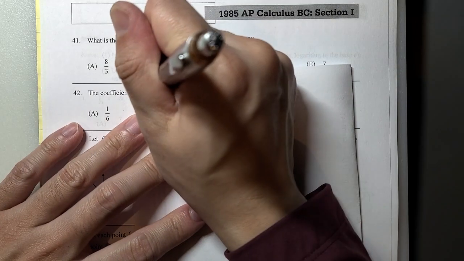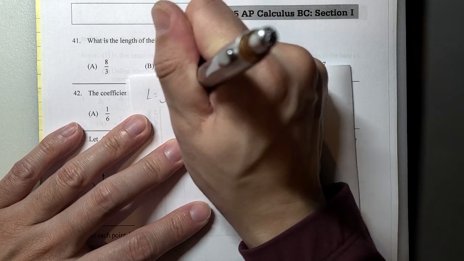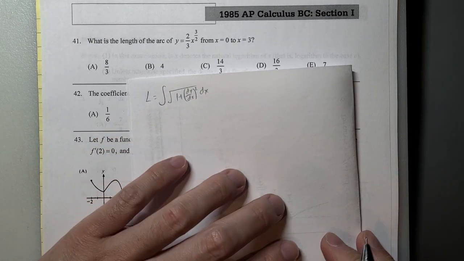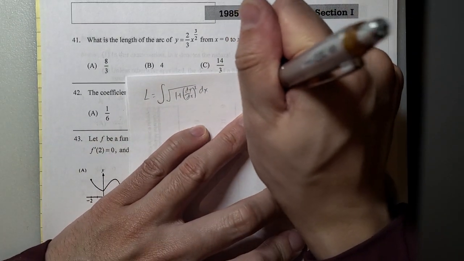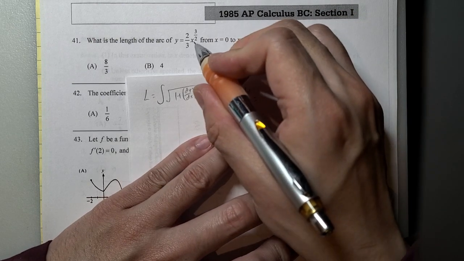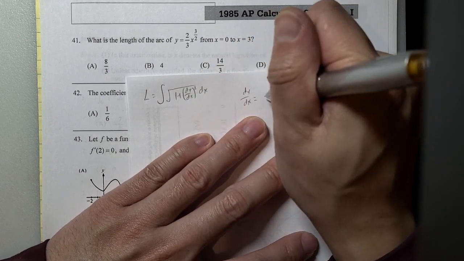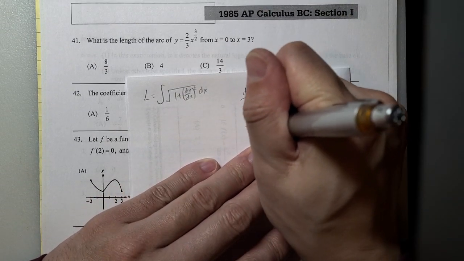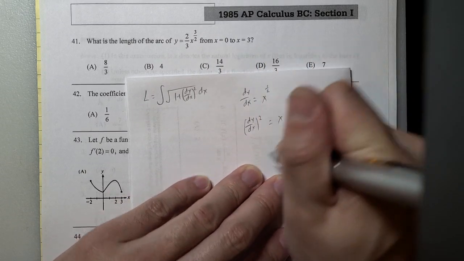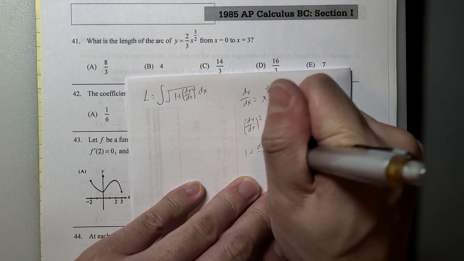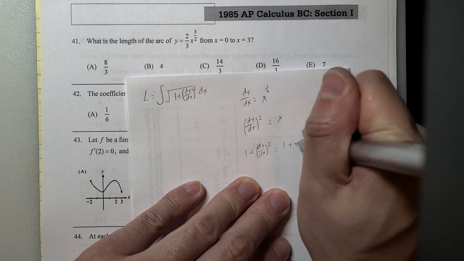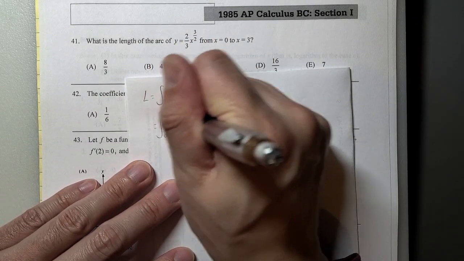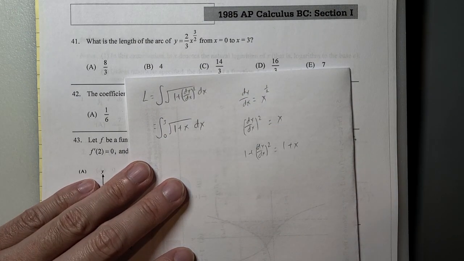So arc length, that's just L is integral of the square root of 1 plus dy dx squared dx. Okay, so what is dy dx? Dy dx equal to, we just do the power rule. It'll be 2/3 times 3 halves, which is 1, x to the half power. So dy dx squared is just x. So 1 plus dy dx squared is just 1 plus x. So our integral is from 0 to 3, square root of 1 plus x dx, okay?